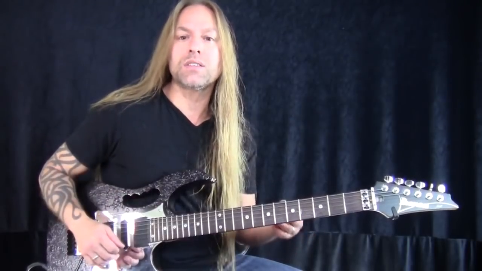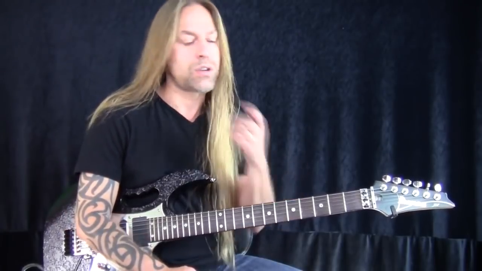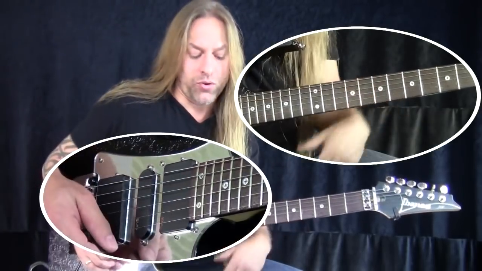Then the second step is expanding that pentatonic to start adding in those extended notes, which actually wind up creating diatonic anyway.